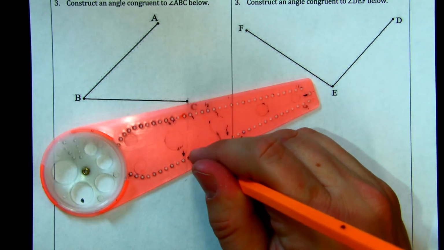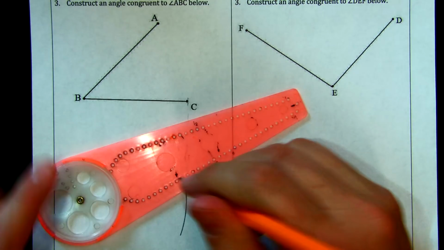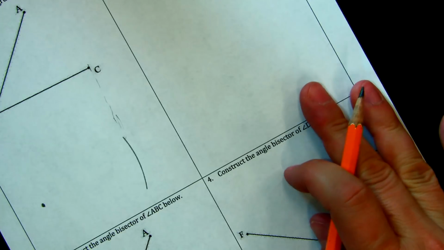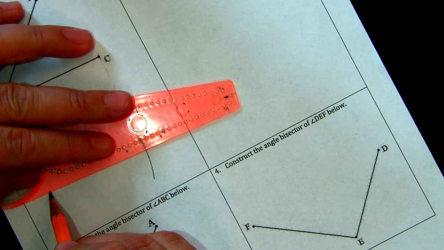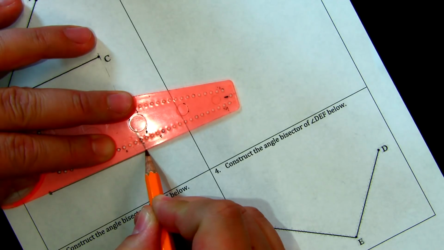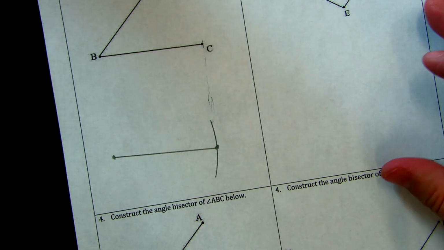Slide the center of my compass down to my new point, my new center, and make a little arc. Okay, and then if I take my straight edge and go from the new point out to that arc, then this new segment should be the same size as BC. And look at it, they look pretty close.